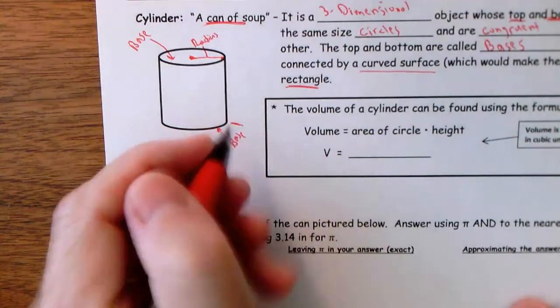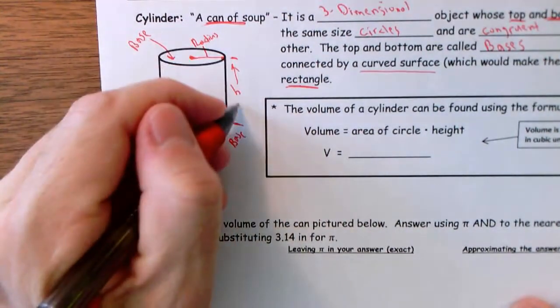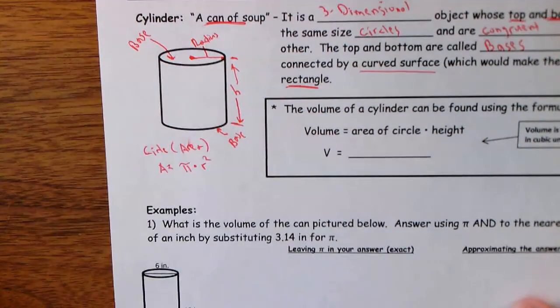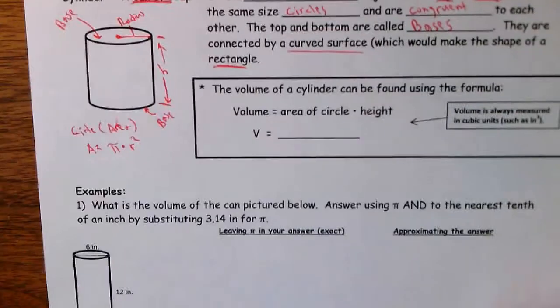The height of the cylinder would be this dimension here. And so now you have it all. But the important thing here was making sure you know the radius goes from the center to the edge. When you put two radiuses together, you get the diameter, and I'll show you about that in a second, if you're not sure already.